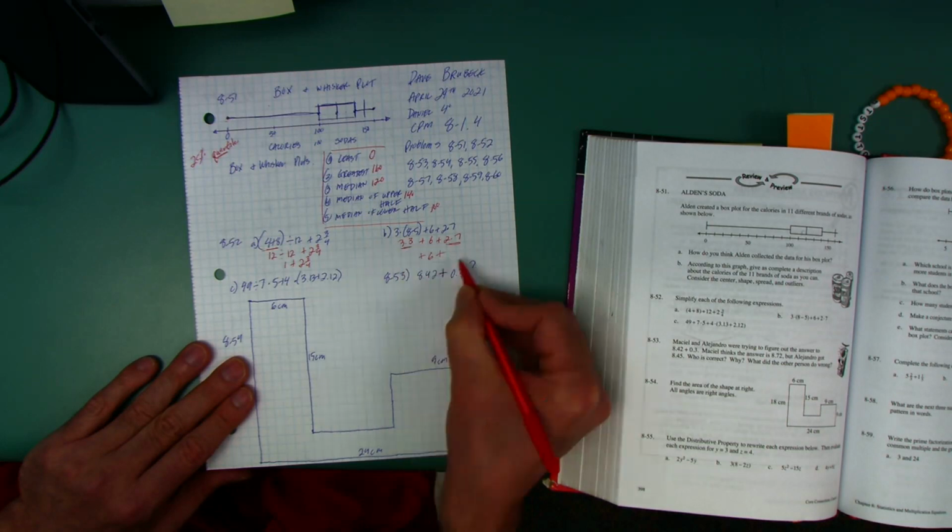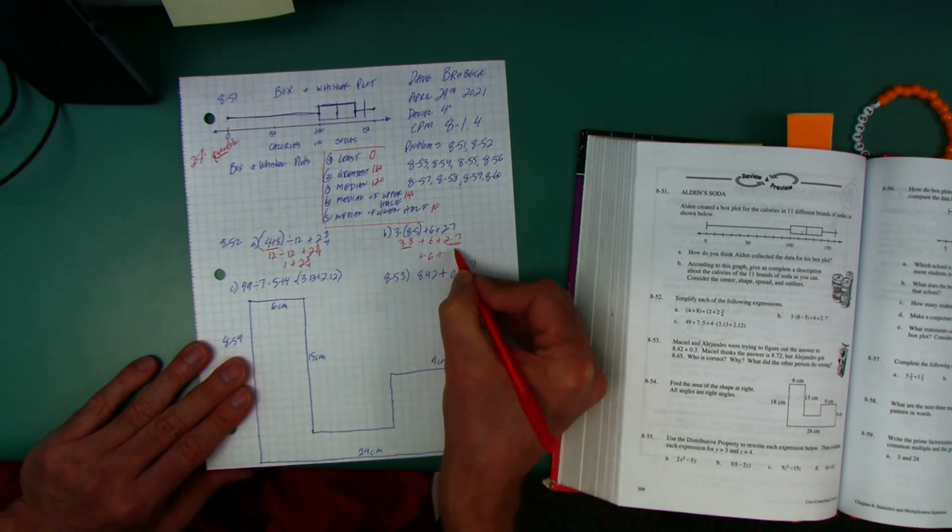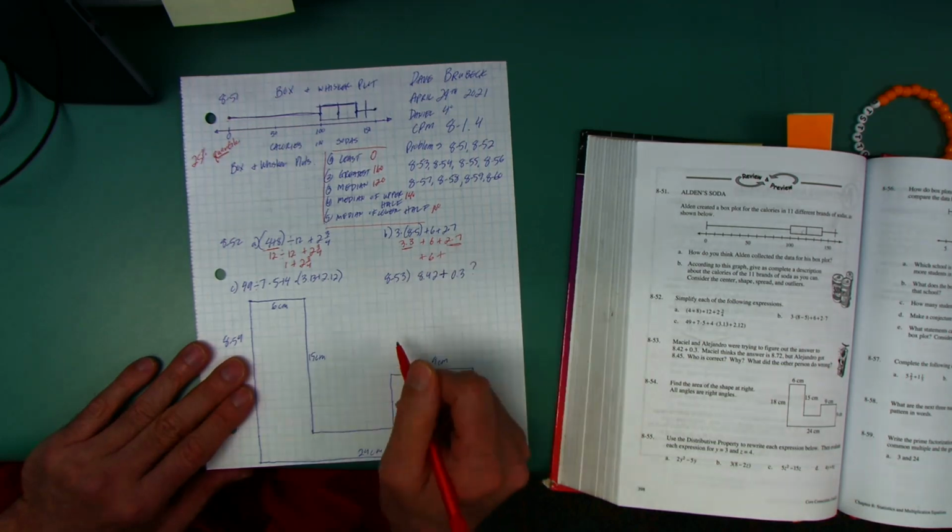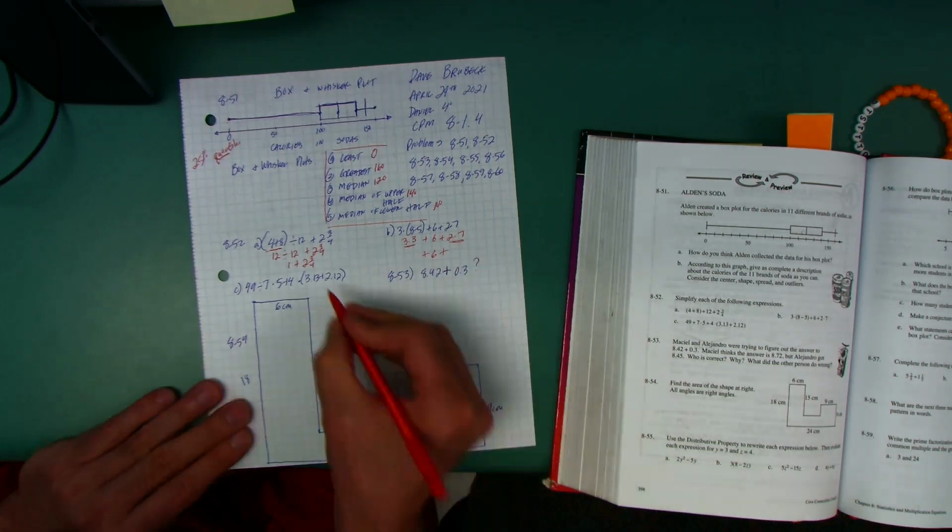Okay, so find the product of 3 and 3, the product of 2 and 7. Put that answer there, and then you're just adding 3 numbers. Okay, we'll let you finish that.